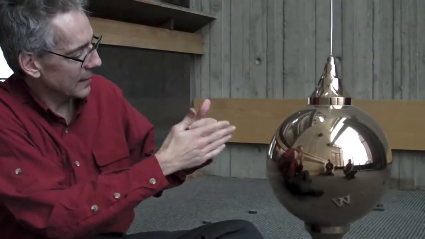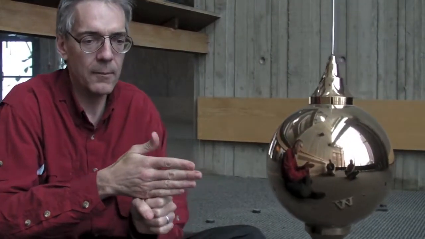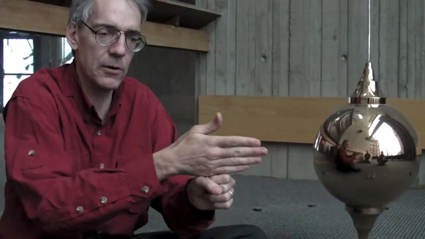The plane of the pendulum swing is also affected, for example, by the revolution of the Earth around the sun. So, if you have a Foucault pendulum at the North Pole of the Earth, not only will it rotate around every day because the Earth is rotating, but you will also get a much longer rotation over the period of a year from the revolution of the Earth around the sun.